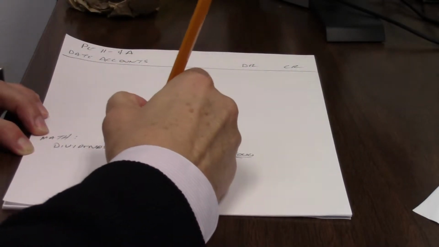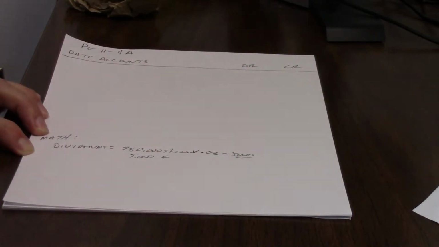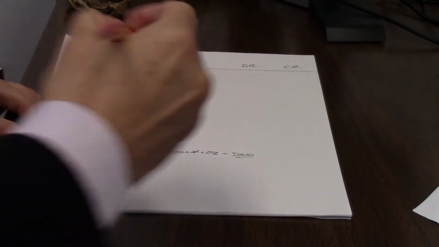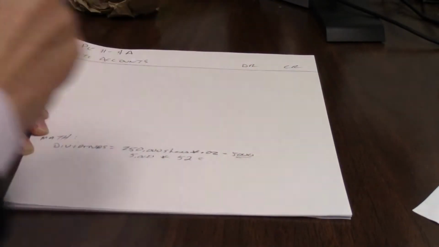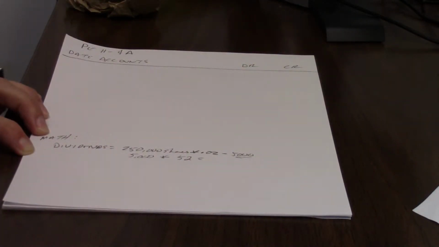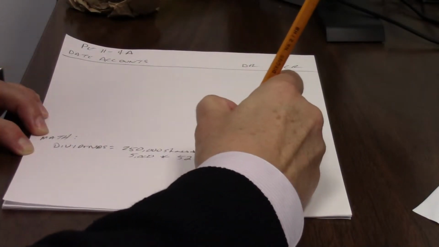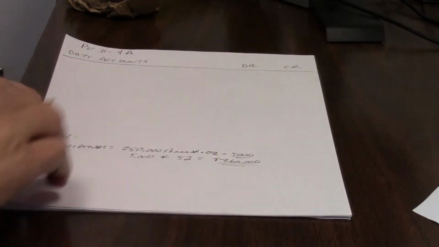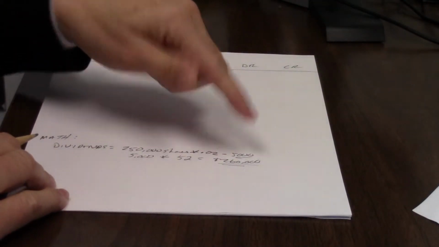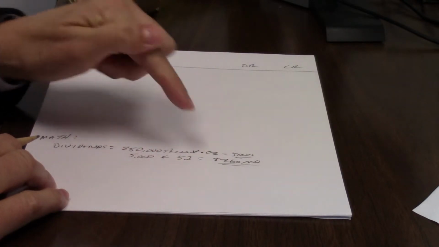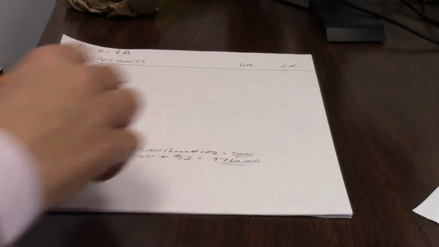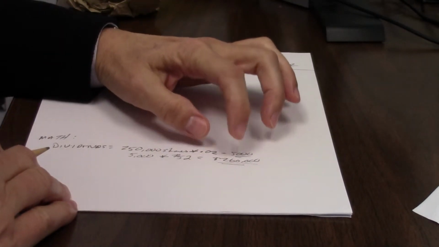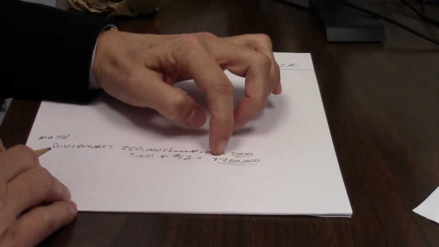Then 5,000 times 52 is equal to 260,000. So this is what we're actually issuing. We had to figure out how many shares, and then of those shares, what's the cash value? So that's actually our dividends right there, 260,000.